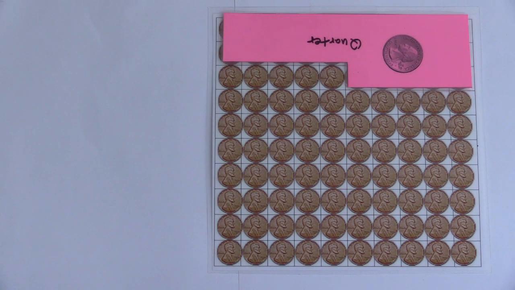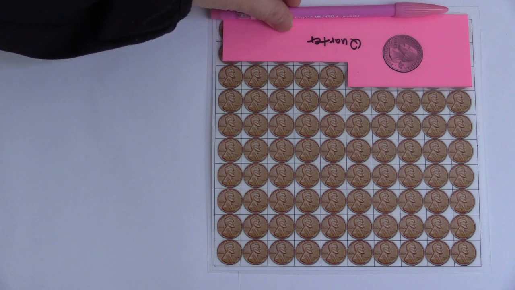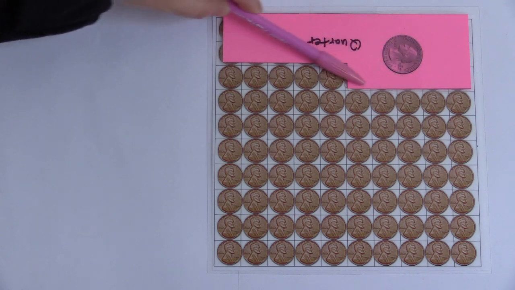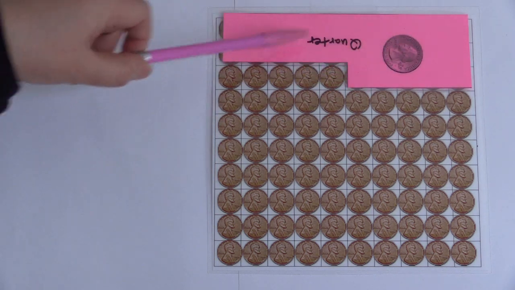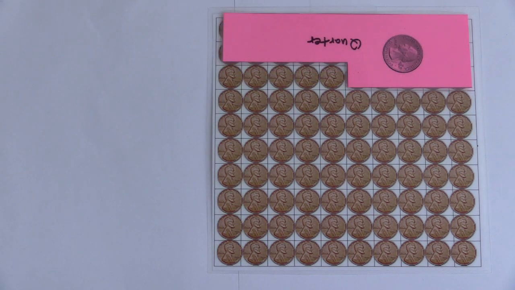Okay, then how much is a quarter worth? Ooh, 25 cents. How do I know? Because I covered 10 and 10 and 5 pennies. So I know that it's going to be 25 cents. So once they know this is a quarter, then they can see the quarter is 25 cents. Do you see what I'm talking about here?